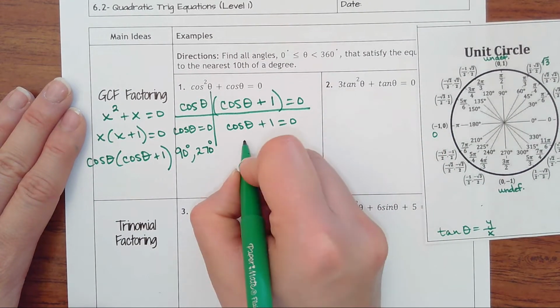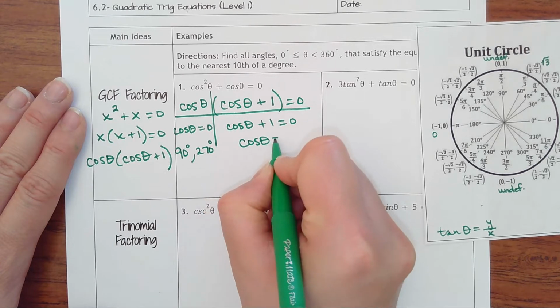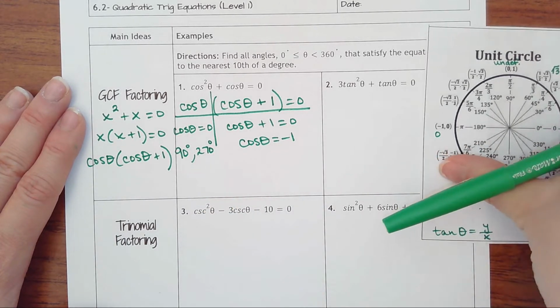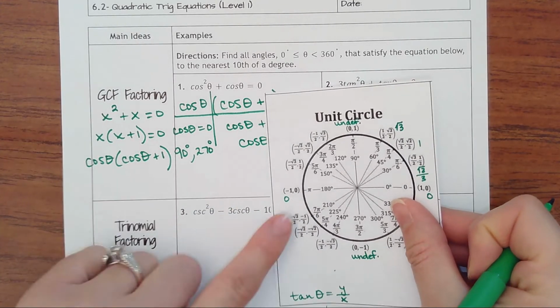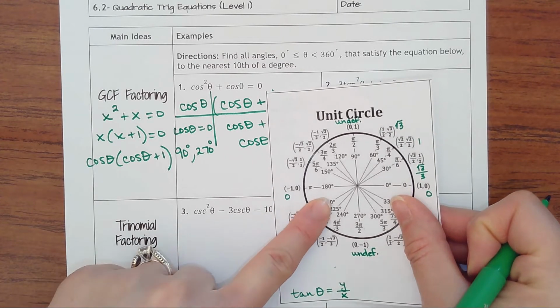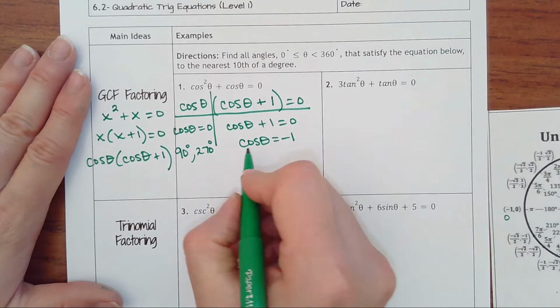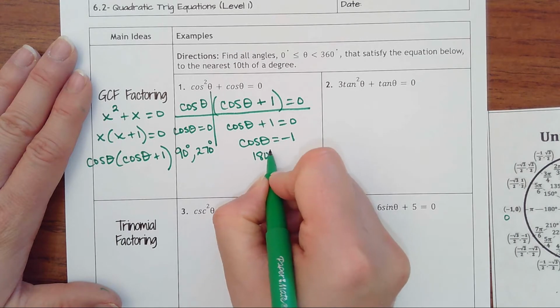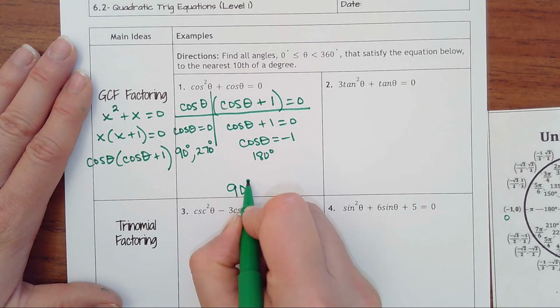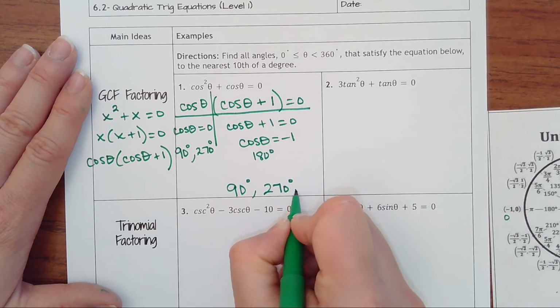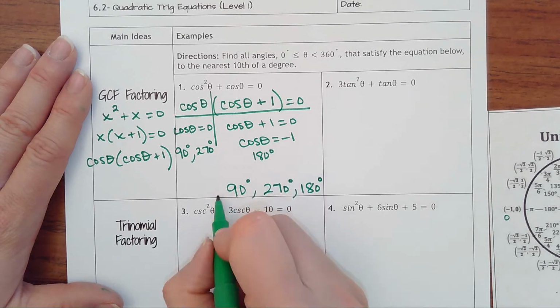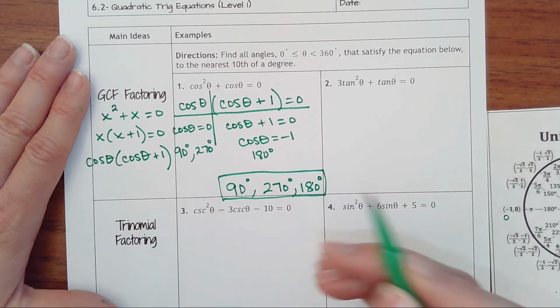And then our next piece, we've got to solve real quick. We subtract the 1 over. So where does cosine of our angle equal -1? Where's an x value of -1? It only happens here, and that's at 180 degrees. So you get 3 answers. 90, 270, 180. Order doesn't matter. So I kind of find these fun.